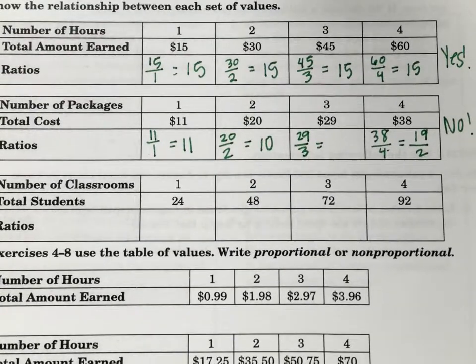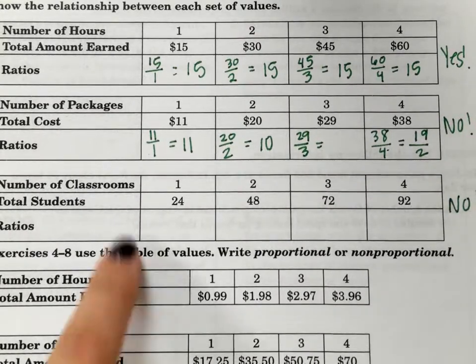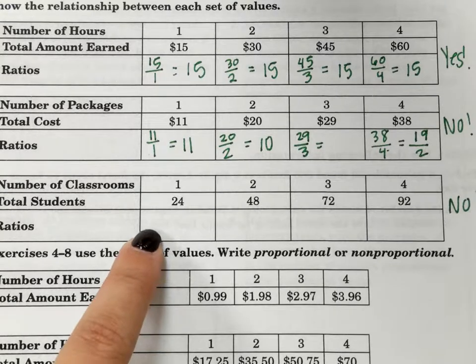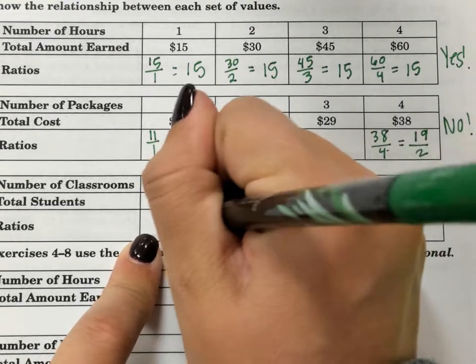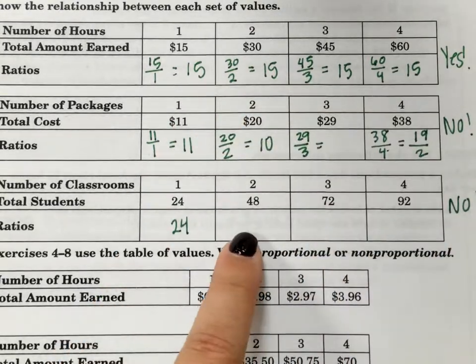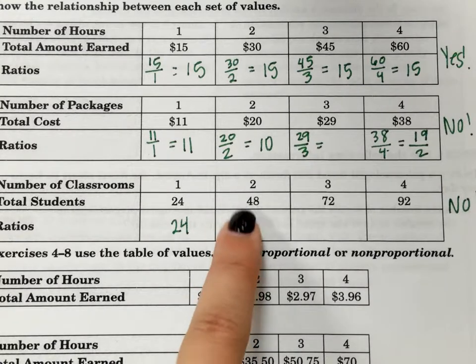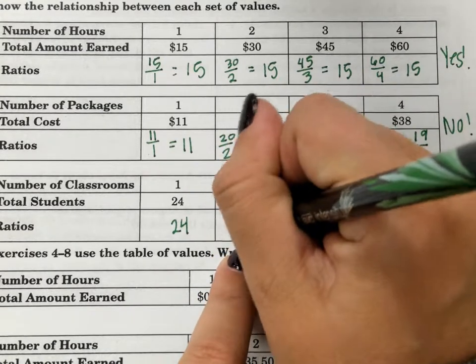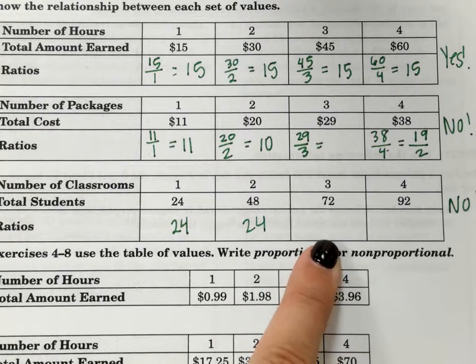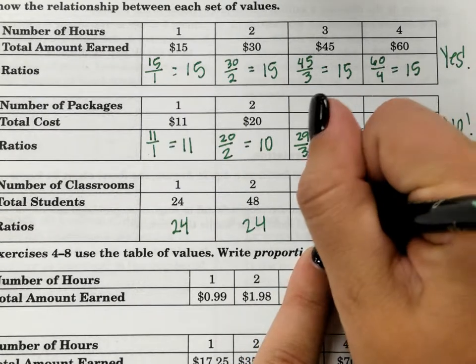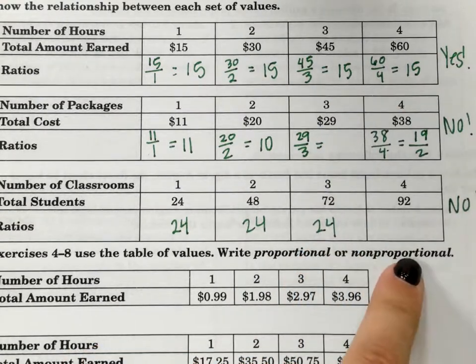Everybody should be writing. Is it proportional or not proportional? No? So what's my ratio for the first one? What's my simplified ratio for number 3 or 2? The third one? It looks like it's proportional.